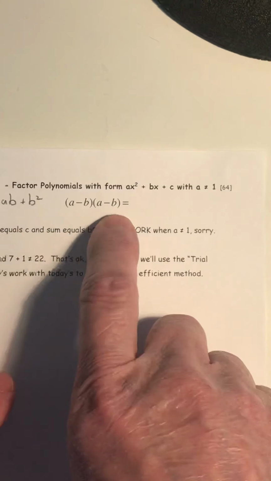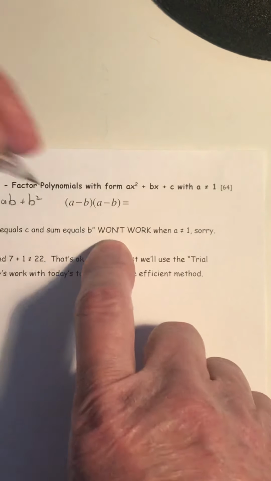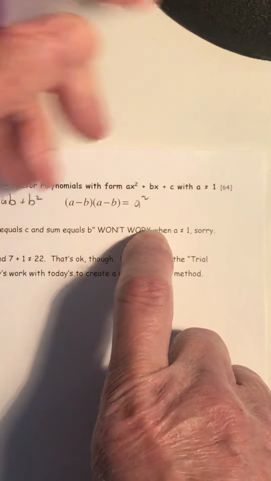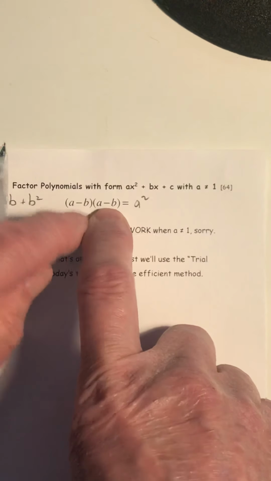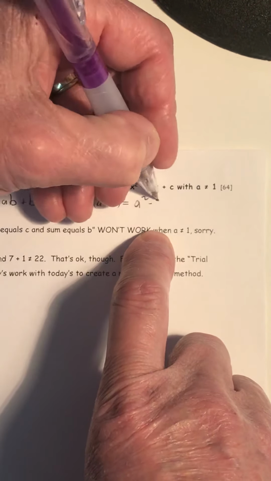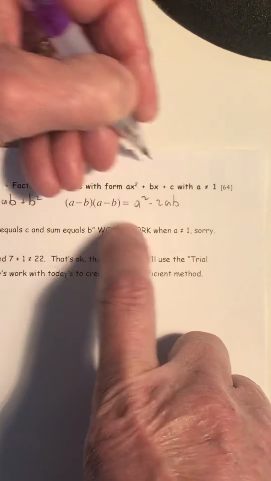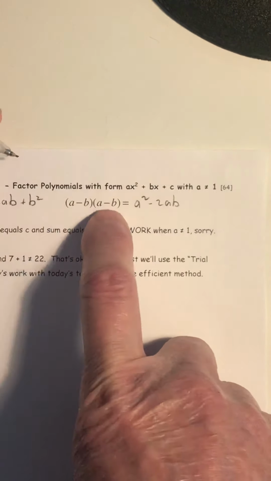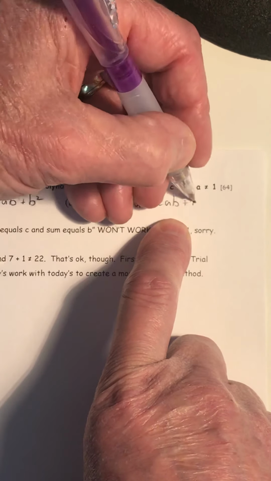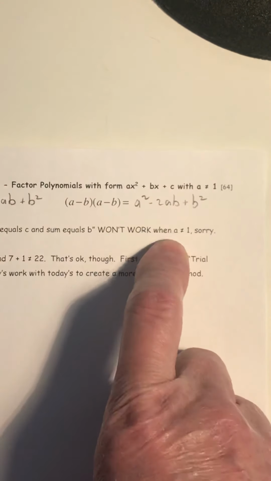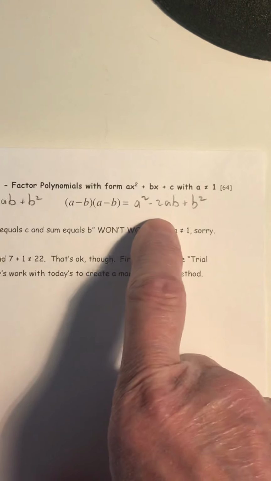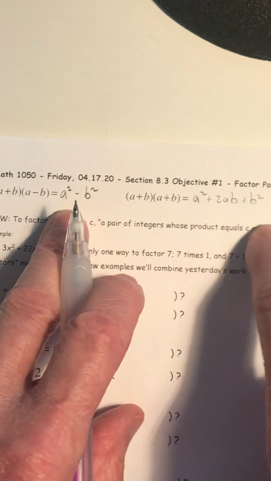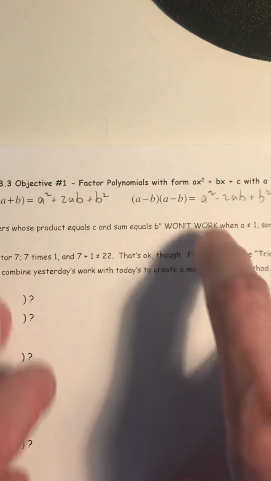And a minus b times itself. Get a squared. You can have minus ab again, so minus 2 times the one thing times the other in the middle. But it'll still be minus b times minus b. It'll still be plus b squared at the end. Okay, so start memorizing, looking at these, thinking about them, because they're going to come in handy.